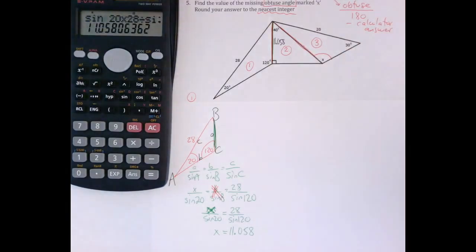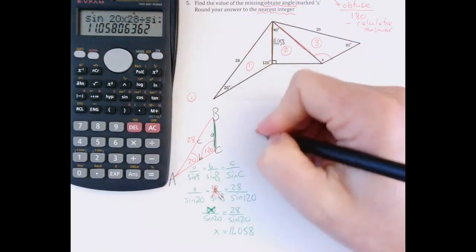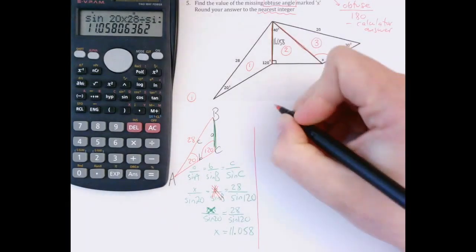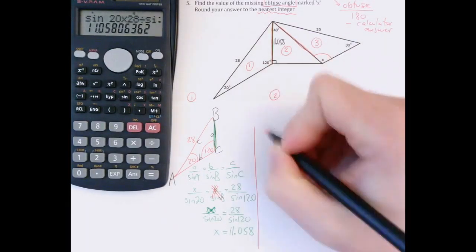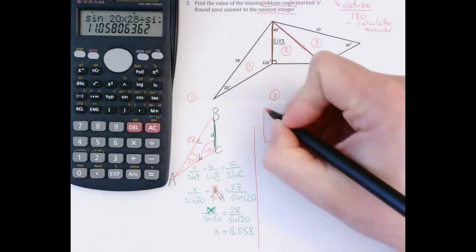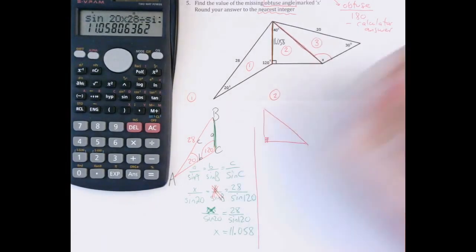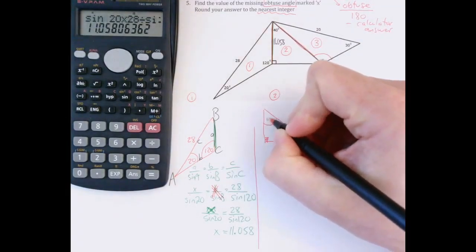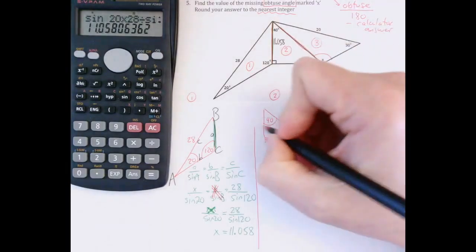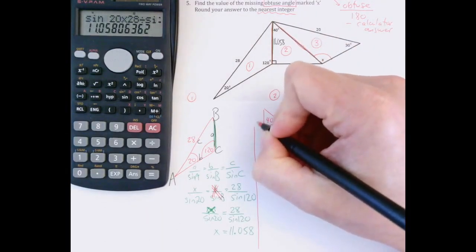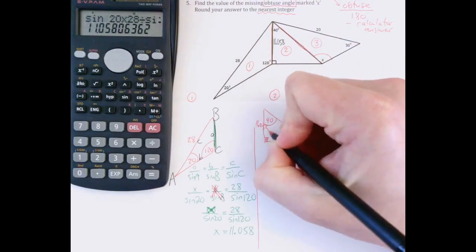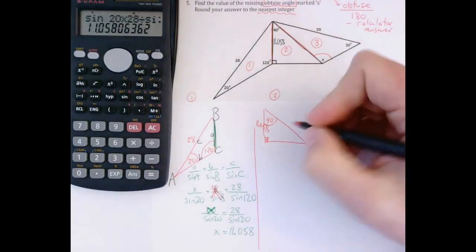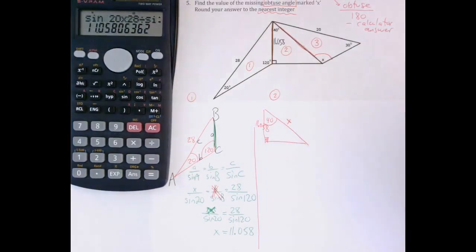So here I'm done with triangle 1. If I redraw triangle 2, it looks like this, with a 40-degree angle here, a side length of 11.058, and what I was looking for is this side over here.